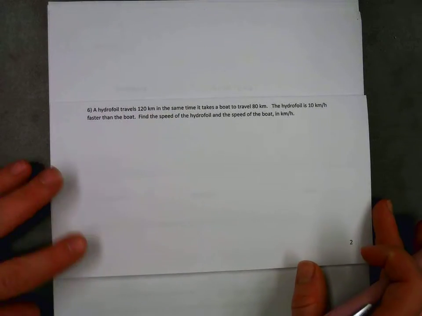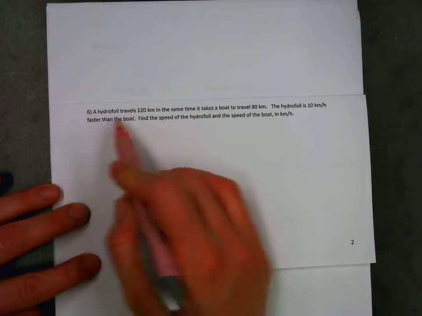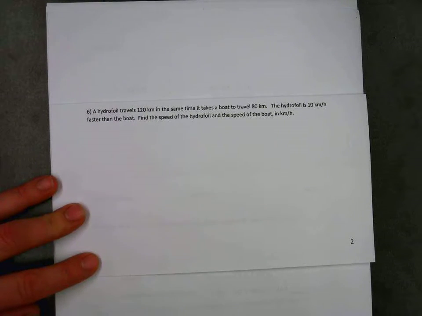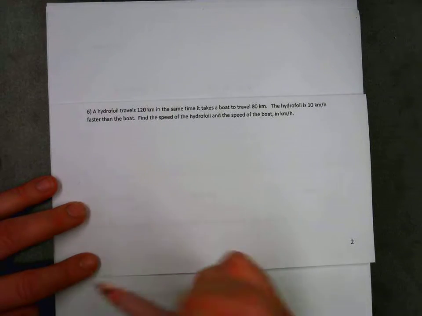Here we are given a rational expression in terms of a problem-solving question. So in order to set up this type of question, which I relate to a distance, speed, time problem, we want to set up a chart.